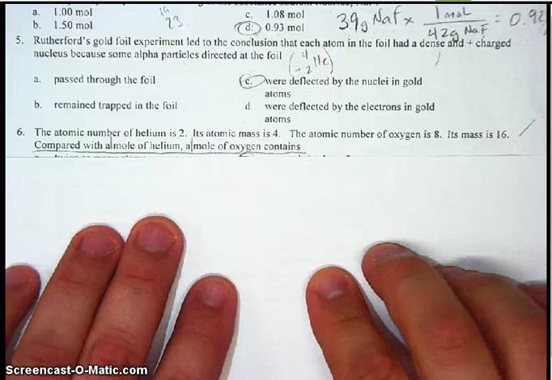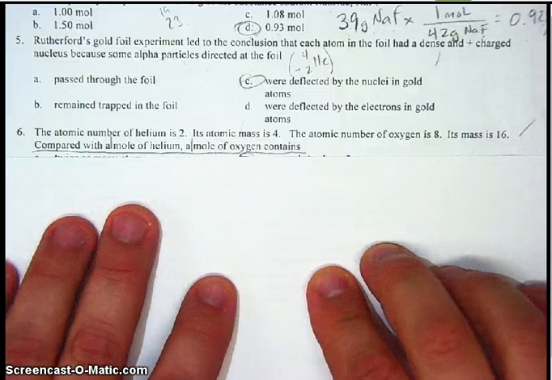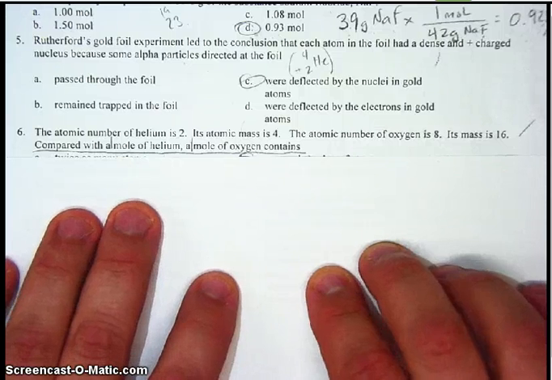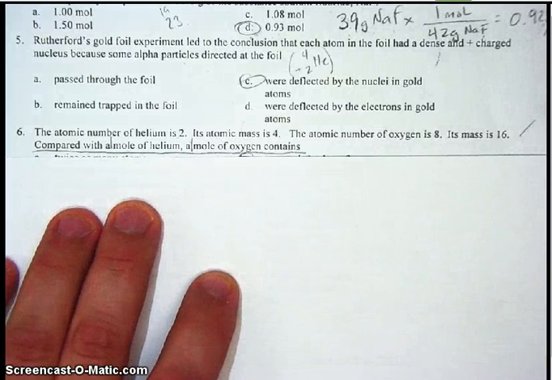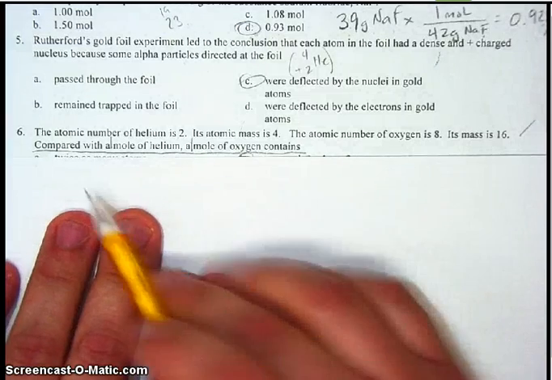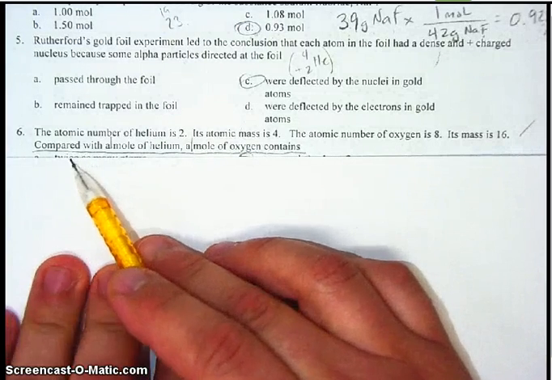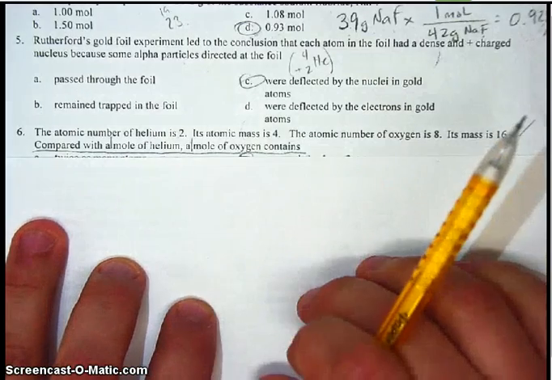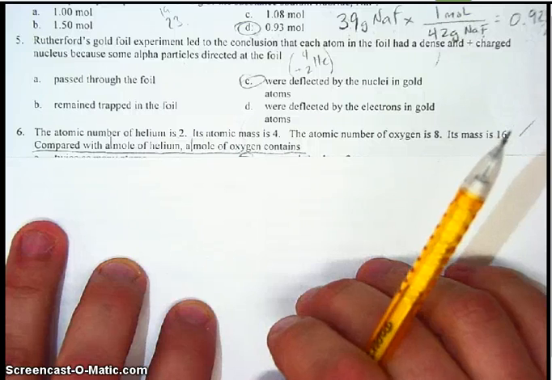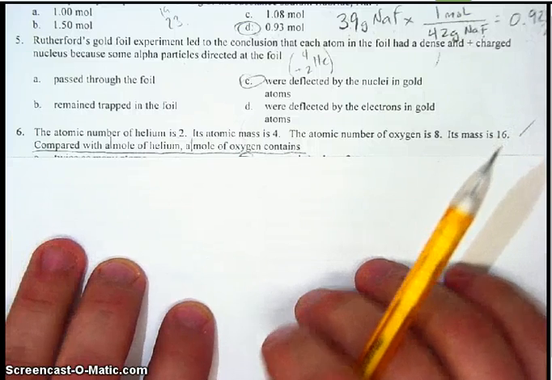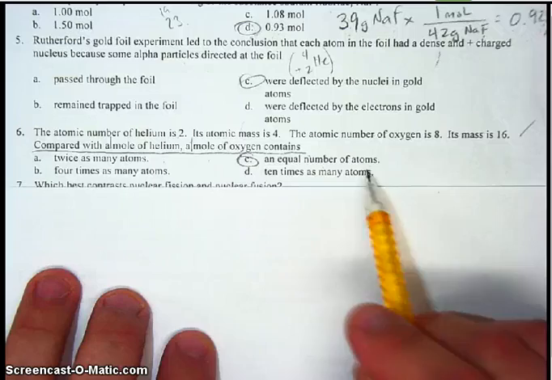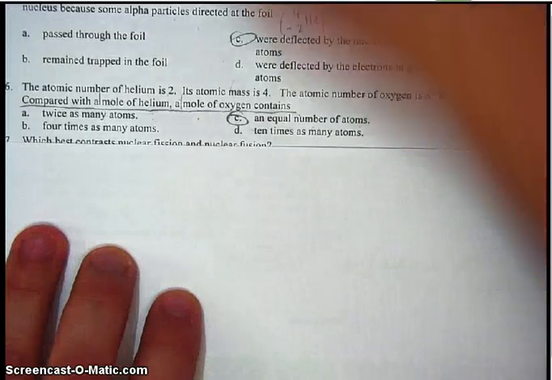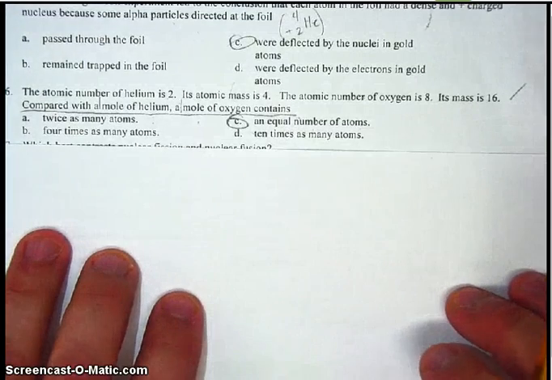Okay. All right, so number 6, the atomic number of helium is 2. Its atomic mass is 4. The atomic number of oxygen is 8. Its mass is 16. Wow, that's great information, okay? However, it's not relevant to what it's asking you. It says compared with a mole of helium, a mole of oxygen contains what? A mole of any gas is going to be what? The same. An equal number of atoms. Okay? All we've got to do is put a number to it, right? 6.02 times 10 to the 23rd.